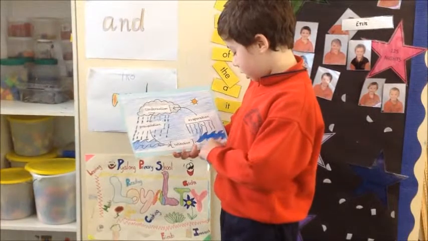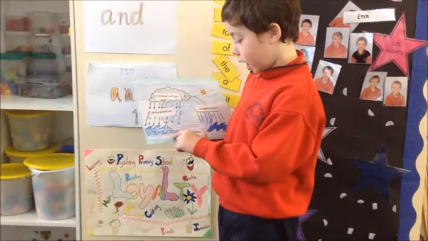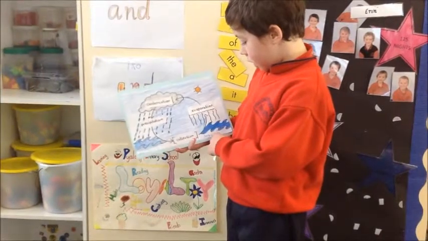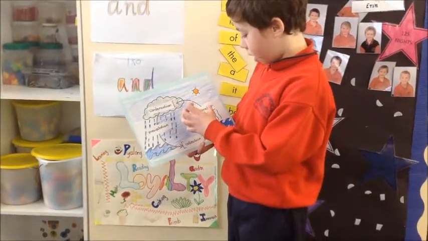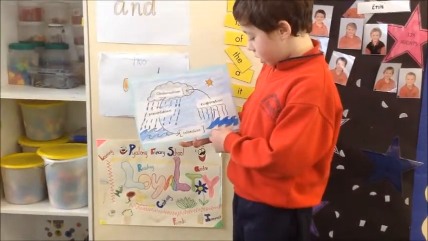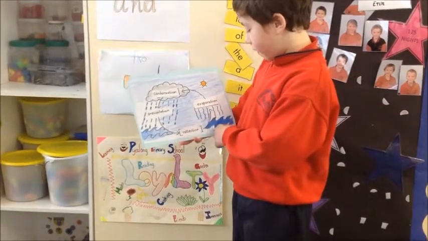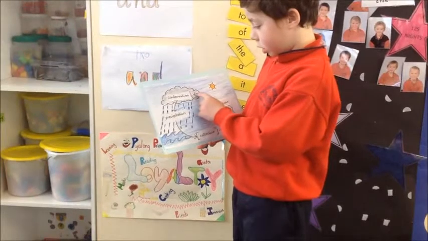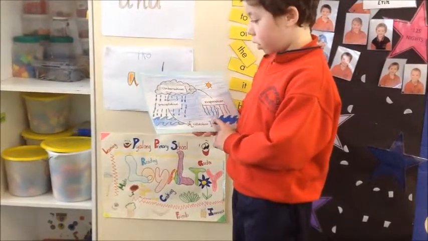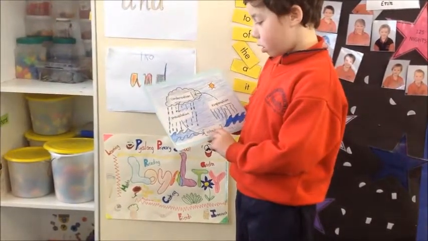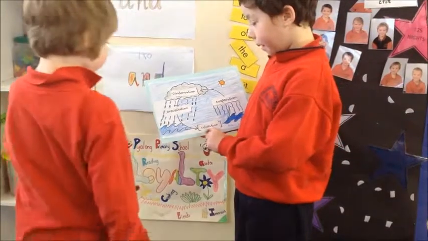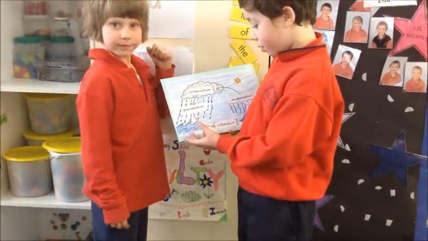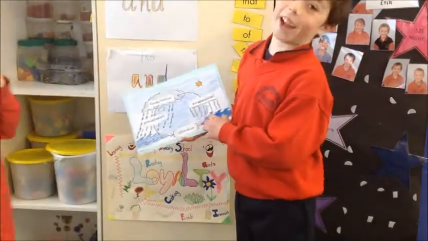Down here it's raining and it's getting collected in the ground, and then when the sun comes up, it evaporates the water and makes it go into the sky and makes a cloud, and then it starts raining and it starts all over again.